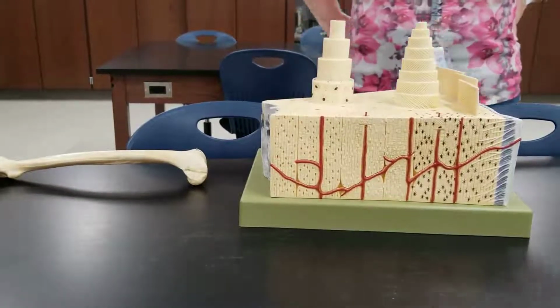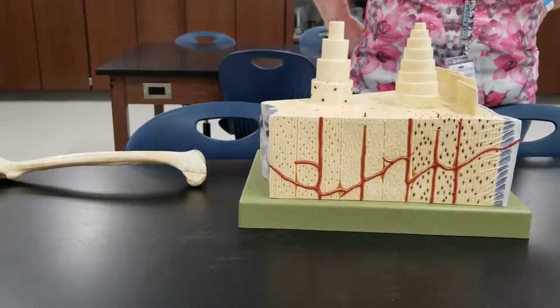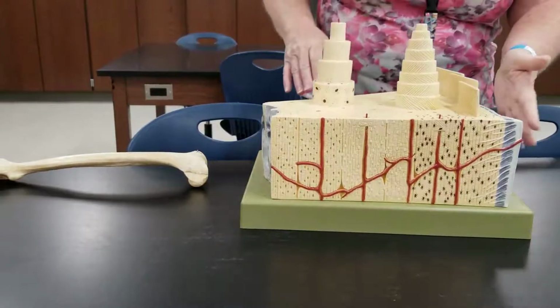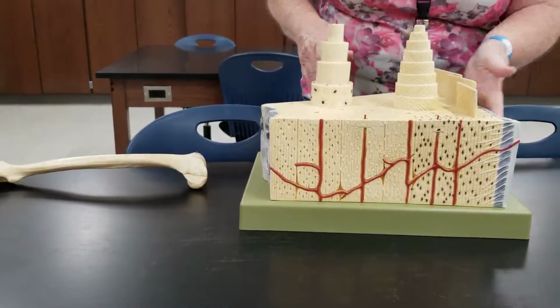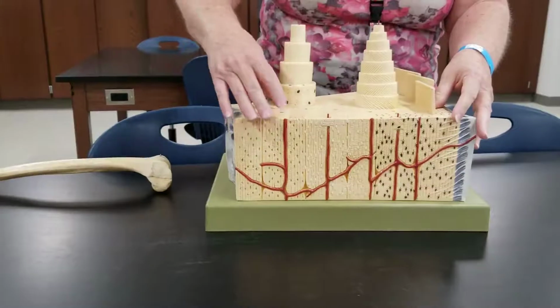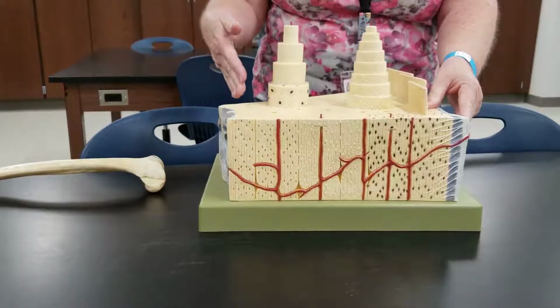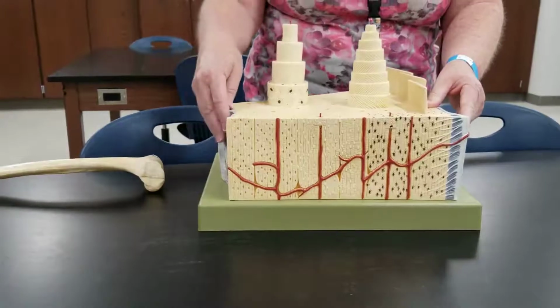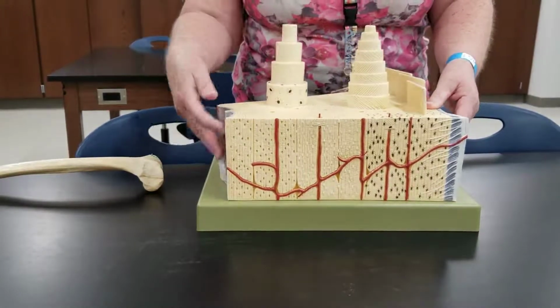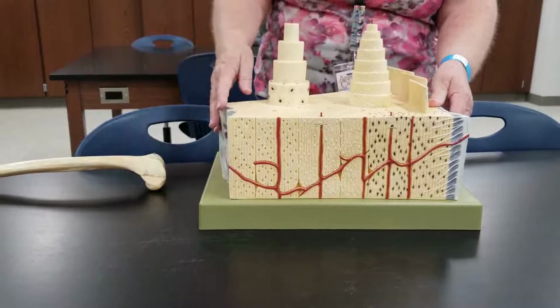So this is showing just a representative breakdown of bone. You would have the outer layer here, the periosteum, and then you have the compact bone. Remember, the compact bone is always going to be on the superficial side of the bone, and then interior would be the spongy bone, which is what is seen right here on the end.